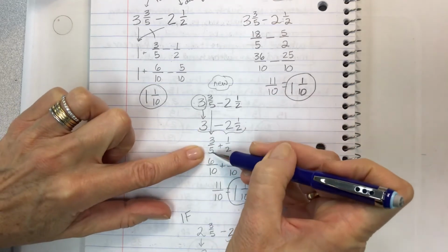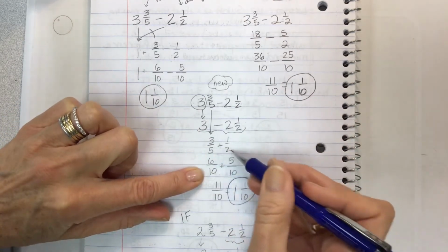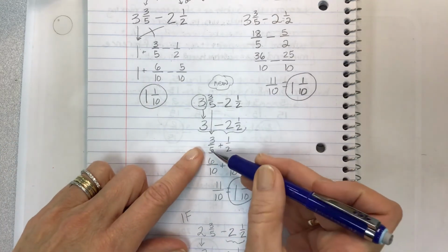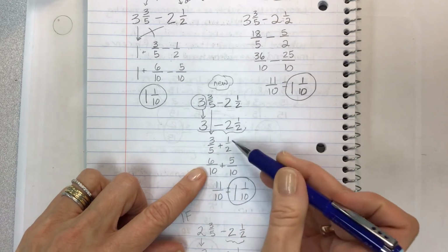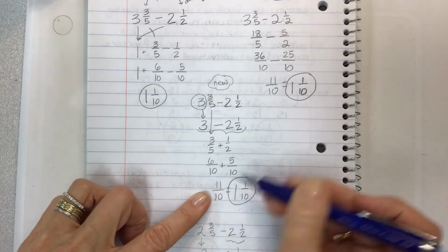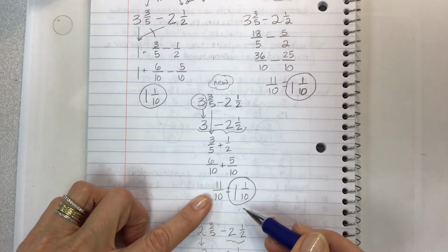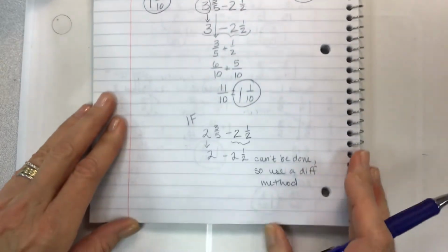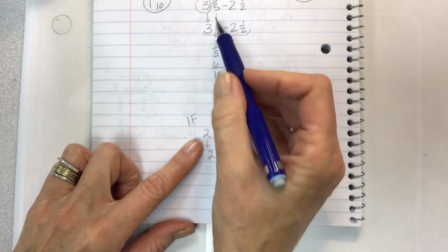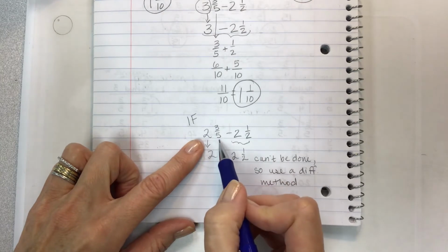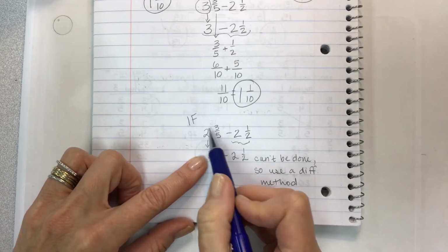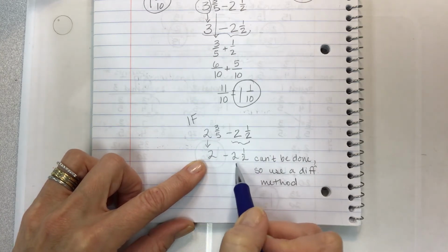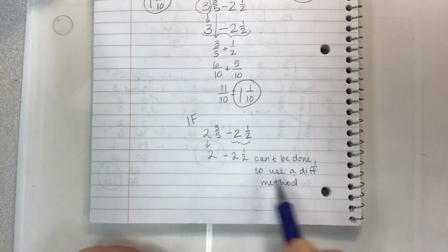So now bring it down 3/5 plus 1/2, and then get common denominators and put it back together. So you take your 3/5 and turn it into 6/10. Take your 1/2, make it 5/10, and you end up with 11/10 again, and turn it into 1 1/10. The only time this is going to be a problem, so watch out, is if, let's say instead of 3 3/5, you had 2 3/5. I can't use this whole number to take away 2 1/2. It's not big enough. So 2 minus 2 1/2, you can't work it that way. So you would have to use a different method.